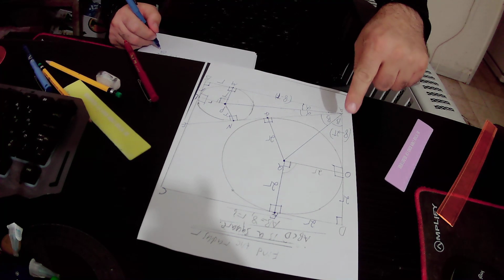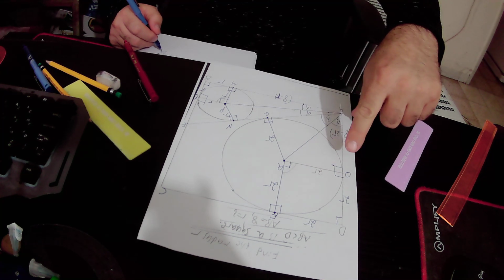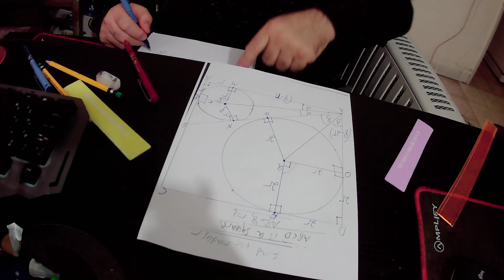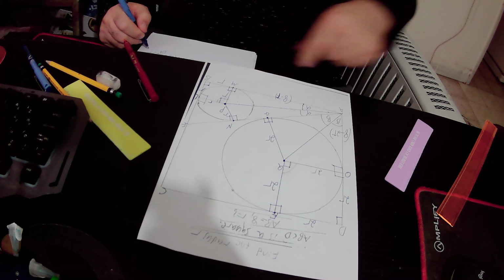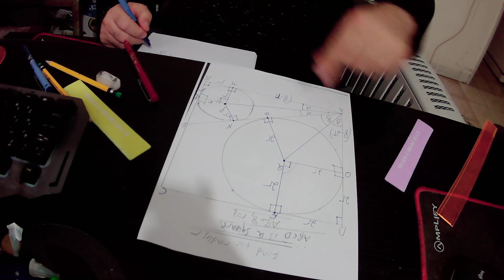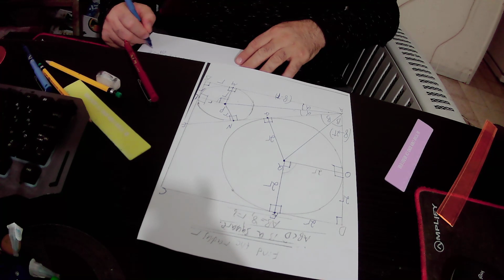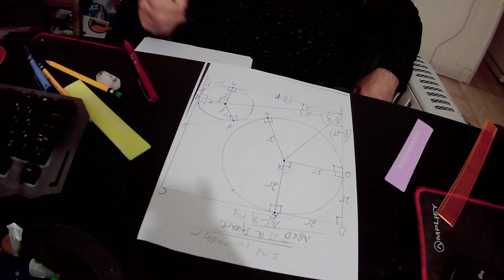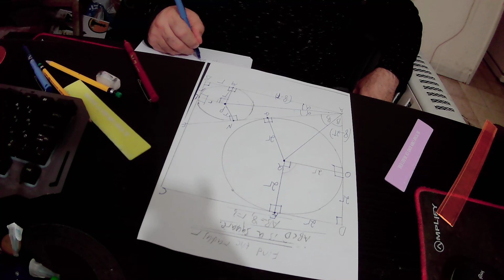Again, tangent beta equals QO over OA, but we know that QO equals 2R and OA equals 8 minus 2R. So in total we got that tangent beta equals 2R over 8 minus 2R.